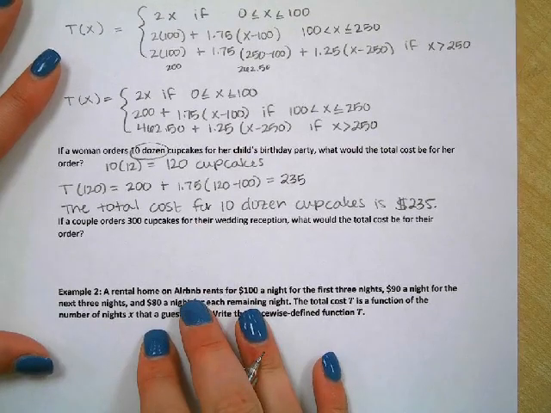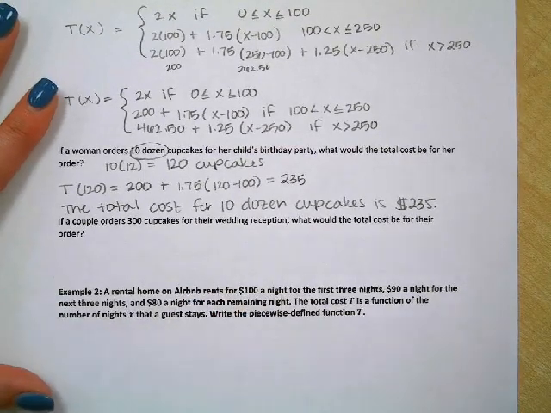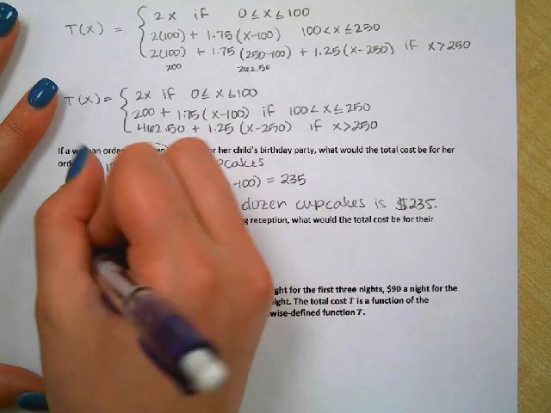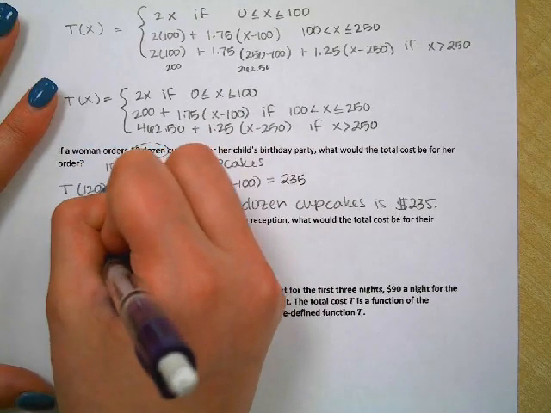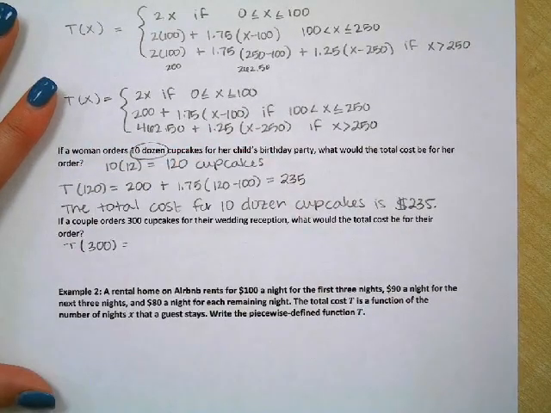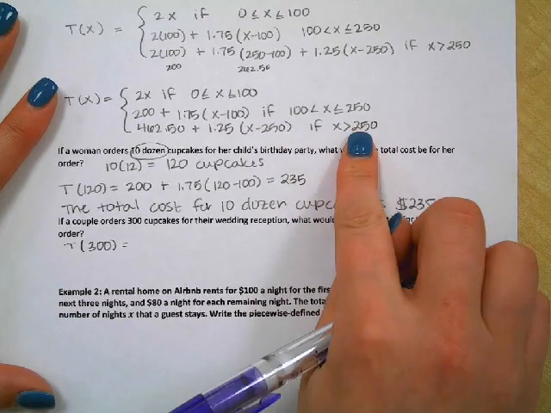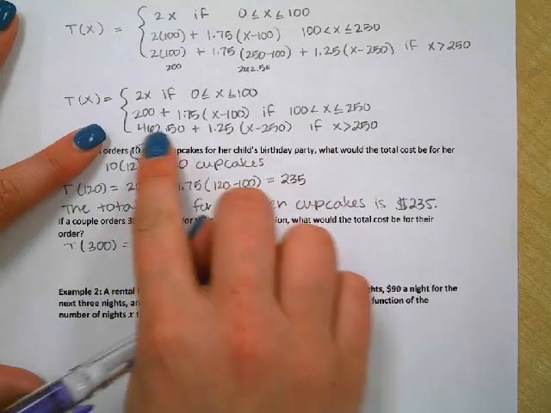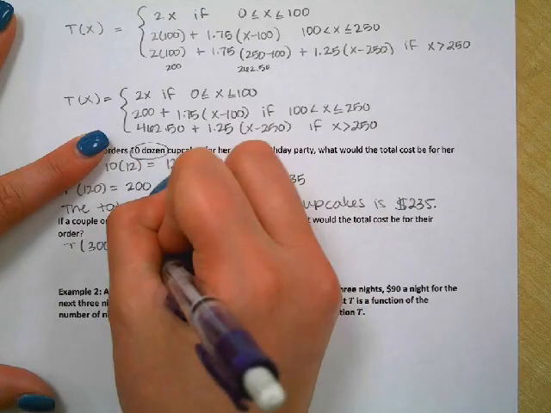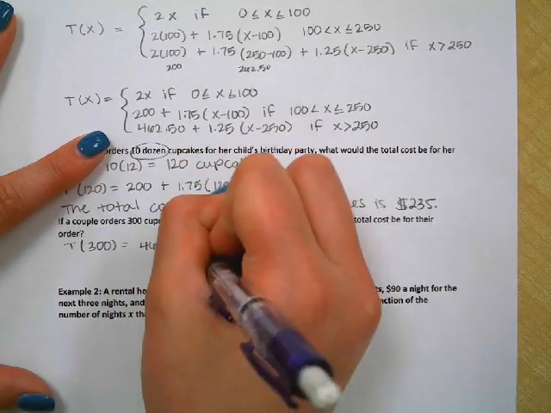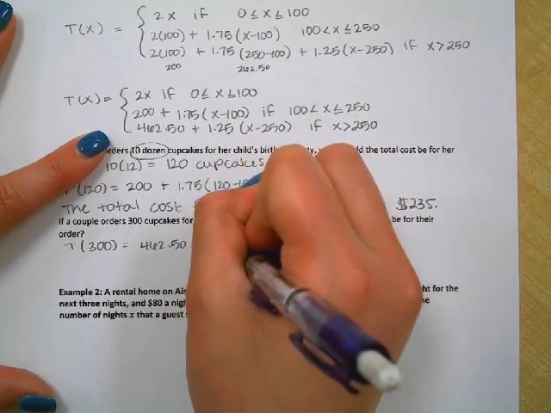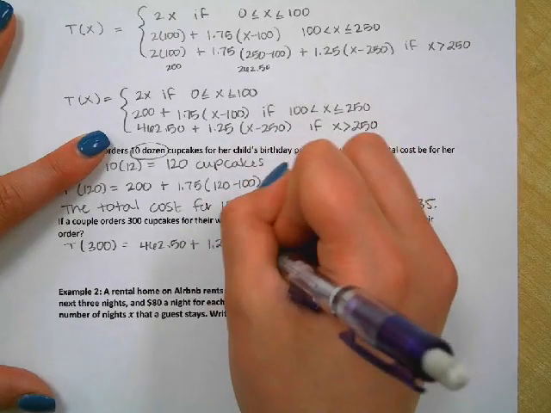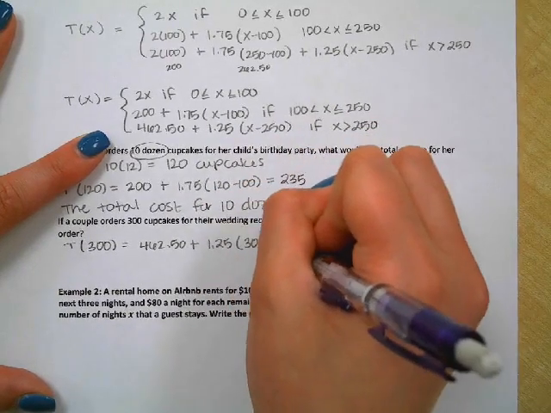If a couple orders 300 cupcakes for their wedding reception, what would the total cost be for their order? So here we're just going to plug in 300 because they told us how many cupcakes they wanted. And 300 is more than 250, so I'm going to plug it in down here. So we have 462.50 plus $1.25 times 300 cupcakes minus 250.